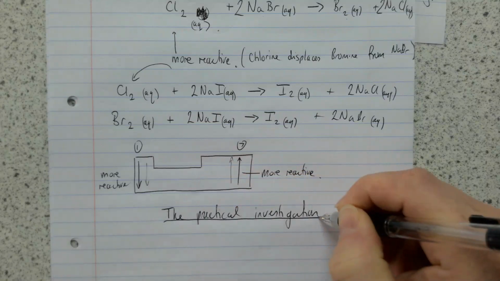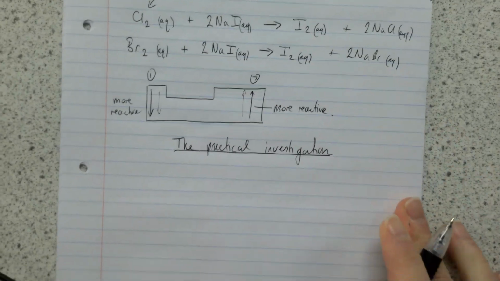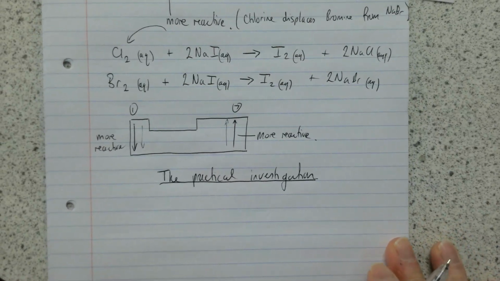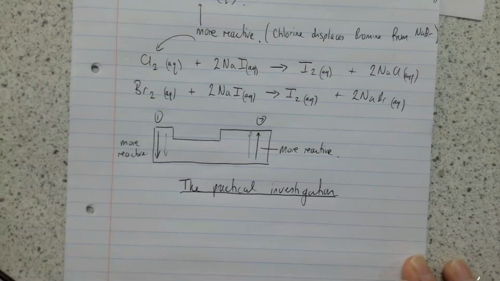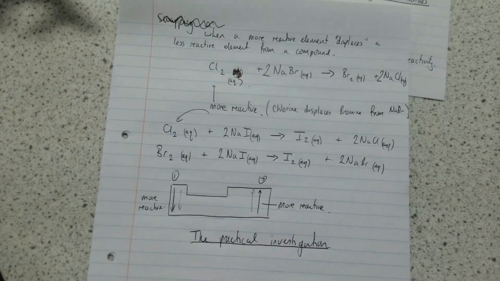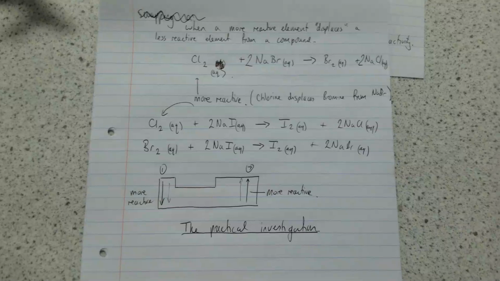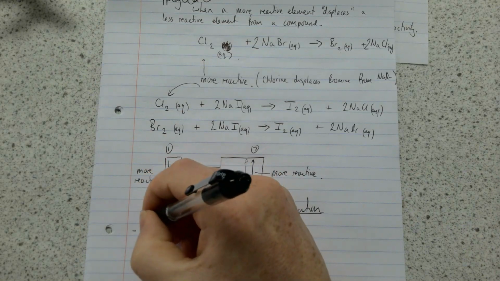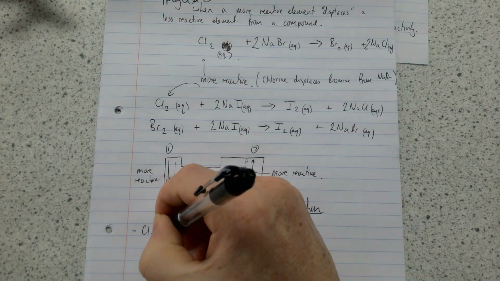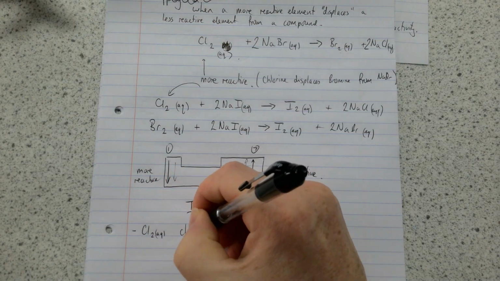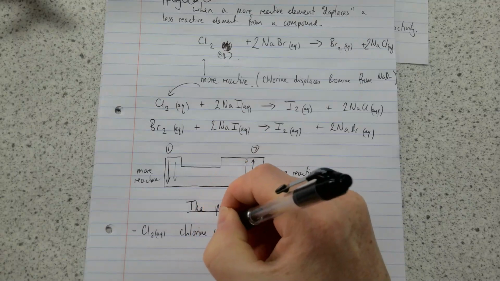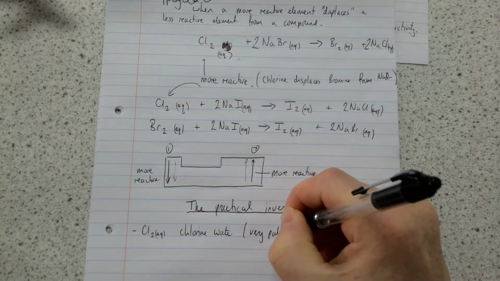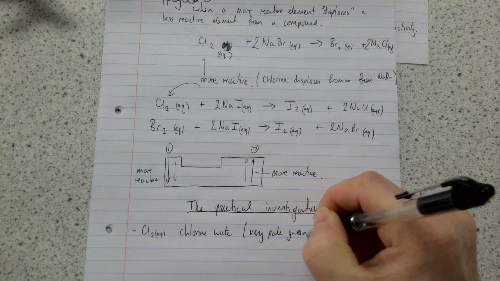I'm going to talk you through the practical investigation now that you can do to show this reactivity. In order to do the practical, we need to know a couple of things first. I'm going to write those down, then I'm going to set up the best I can. We'll do it next time. But you need to know that we're going to use aqueous chlorine, which is called chlorine water. Just slightly coloured, very pale green colour.